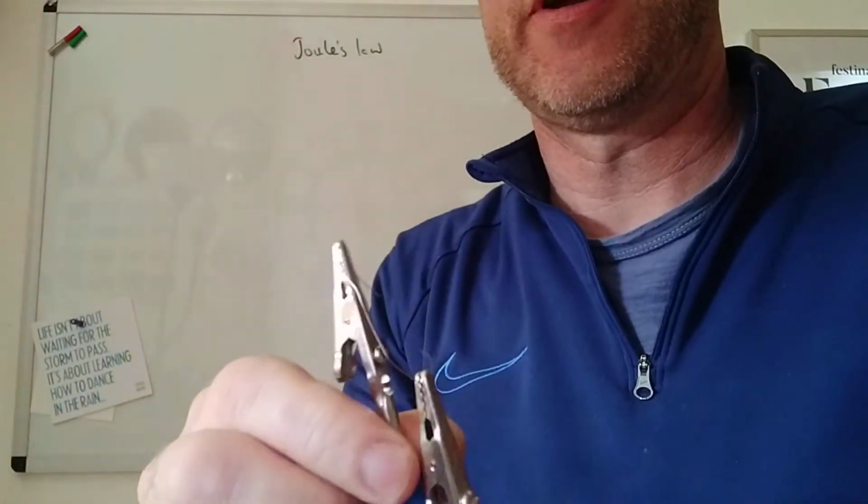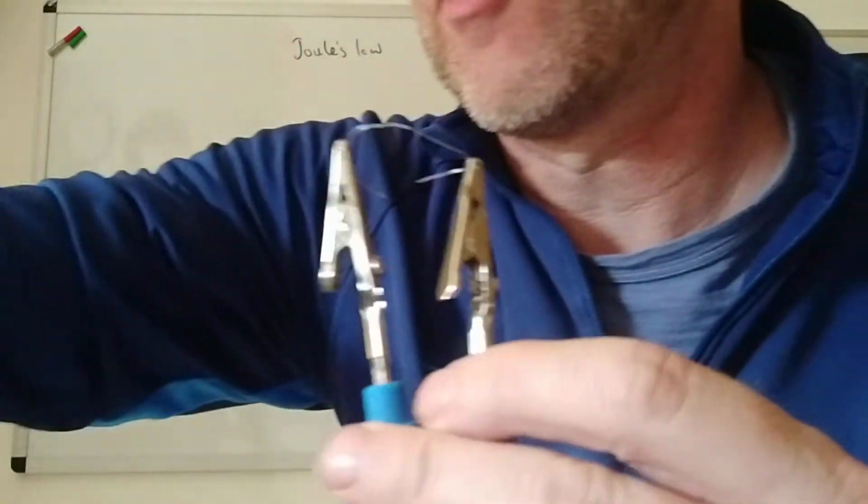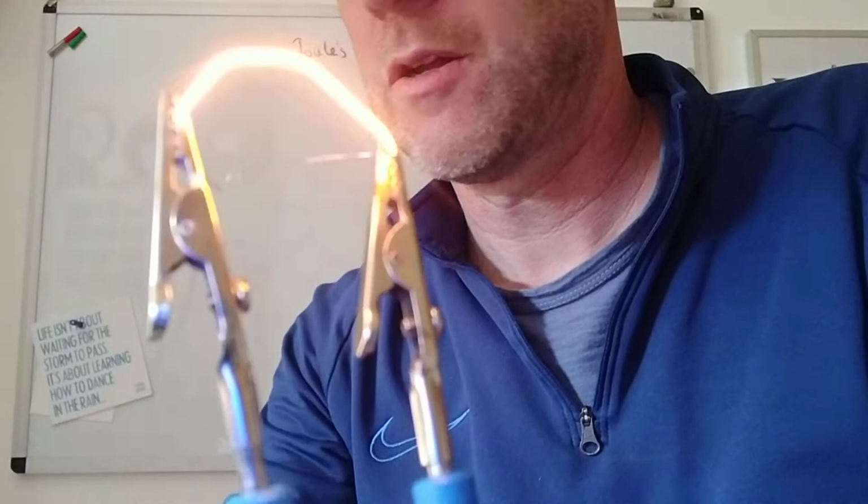If we look at this scenario here, I just have a little bit of resistance wire and a power supply. We're not too worried about the power supply. I'm turning on the power supply, low current at the moment, low voltage, turn up the voltage. And there you go, we get our heating effect pretty quickly.